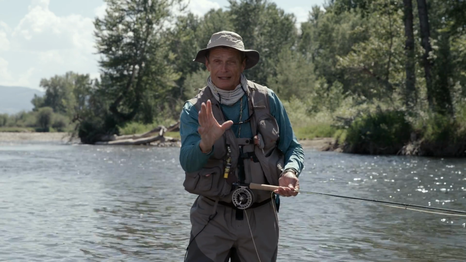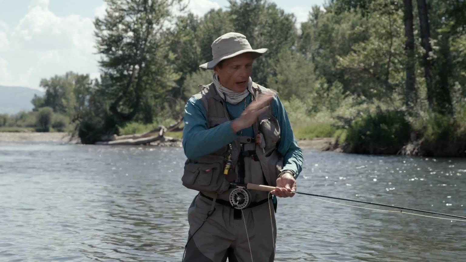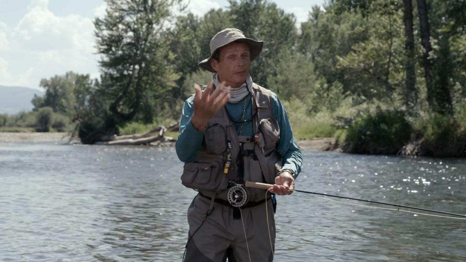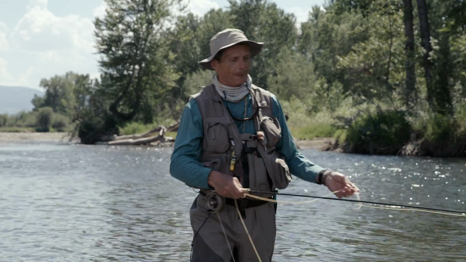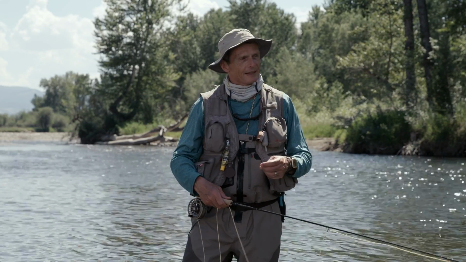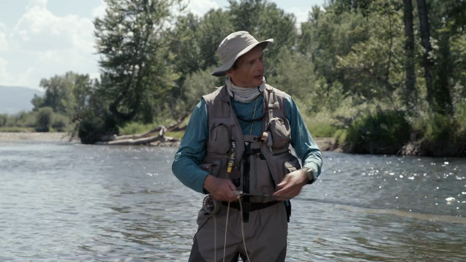So again, you want to practice these casts so that you understand how to get out of any situation, because someday you will have a situation where you can't do the regular side. You need to do the backhand side. So those are the casts. To do the casts, well, let's see how you do it.